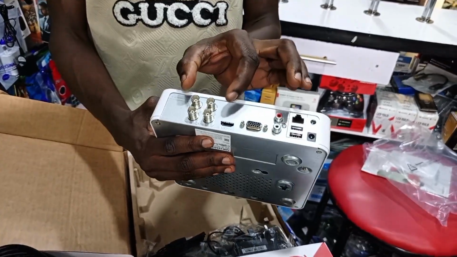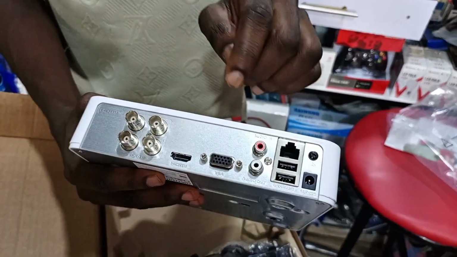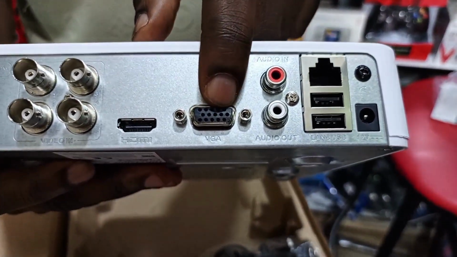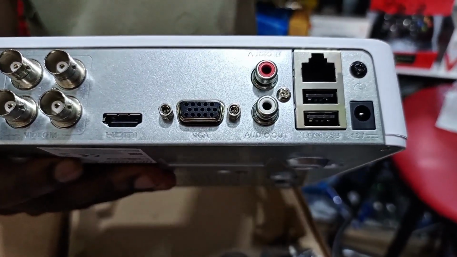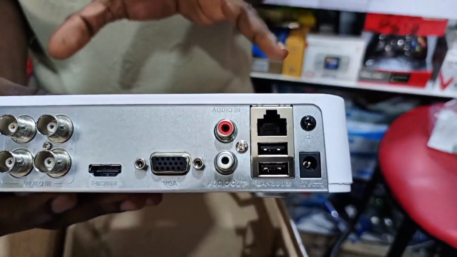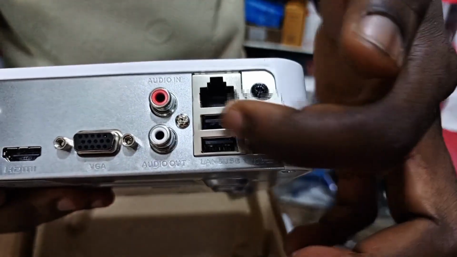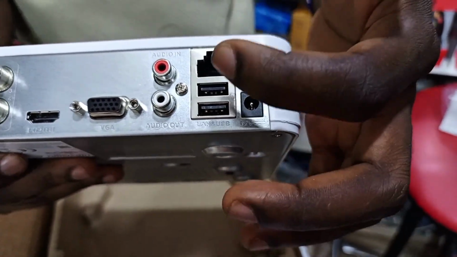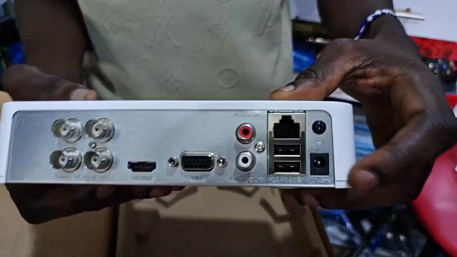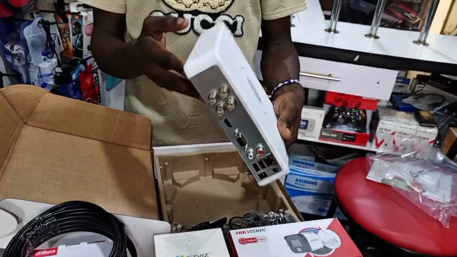Here are some of the ports. We have an HDMI and VGA port, and AV ports. An Ethernet port for when you want to view the recordings online, and USB ports so that you can get a clip of the recording onto your USB. We have the power port. So basically, that's how a digital video recorder looks.